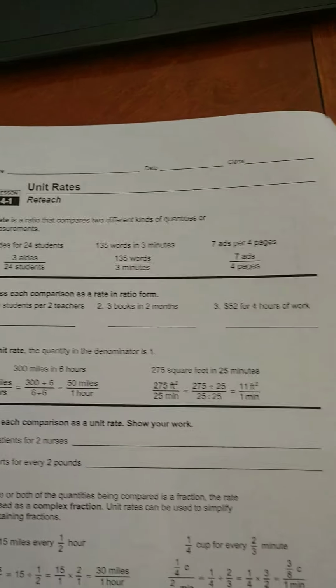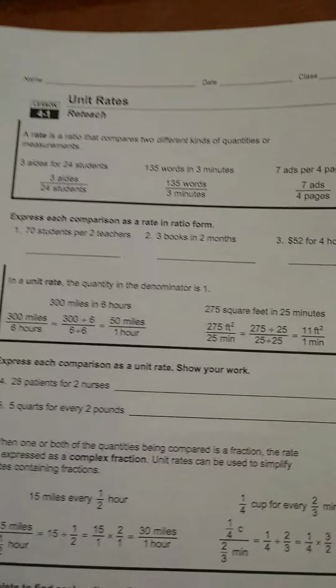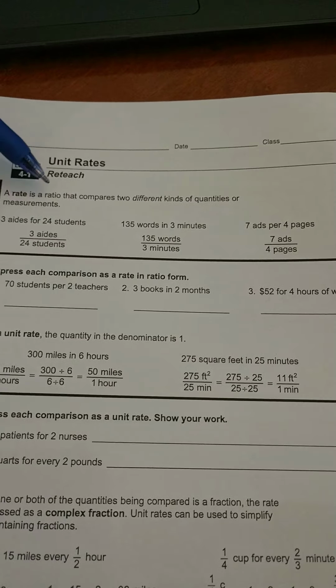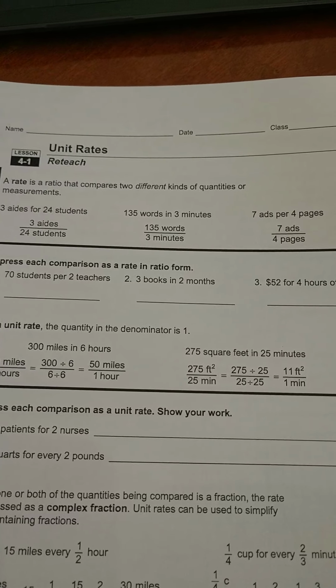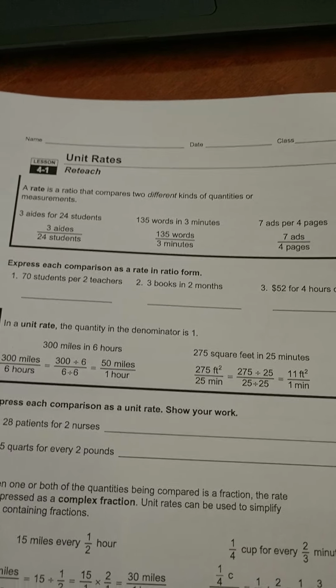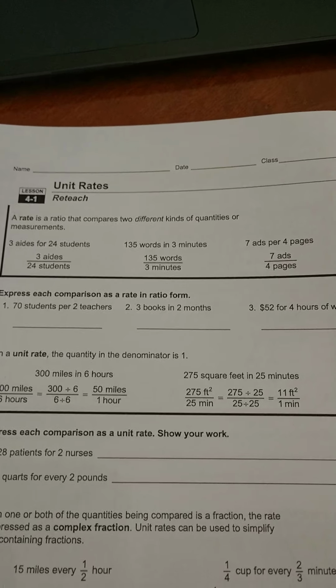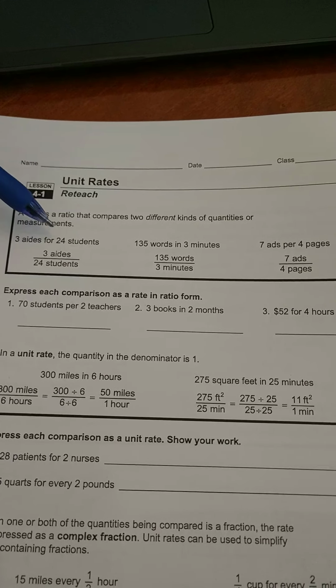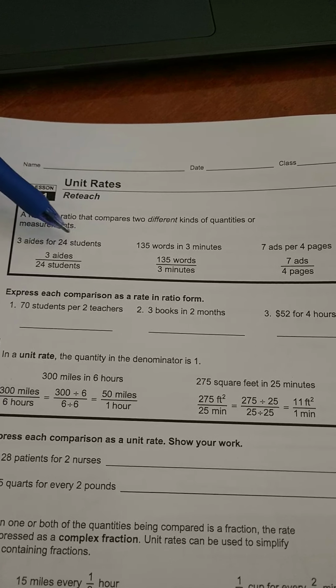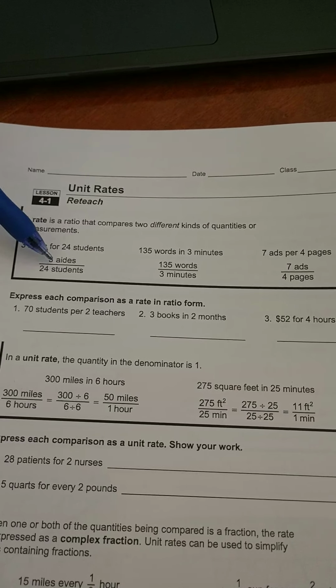We've learned unit rate in class before, but let's do a little review. We know a rate is a ratio that compares two different kinds of quantities or measurements. So we're just taking two different kinds and comparing them. For this example, we're saying 3 aids for 24 students. Well, how many aids for students? Okay, so that's how it's written here.